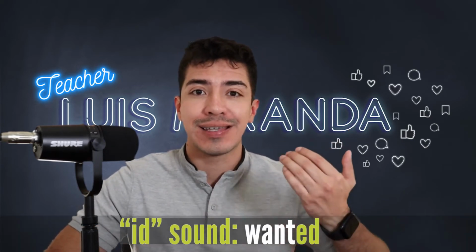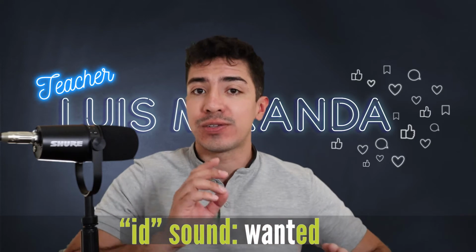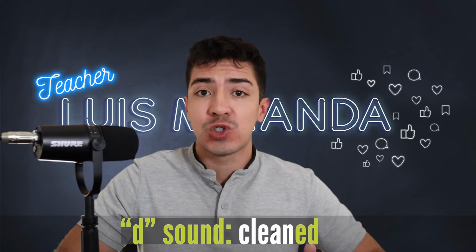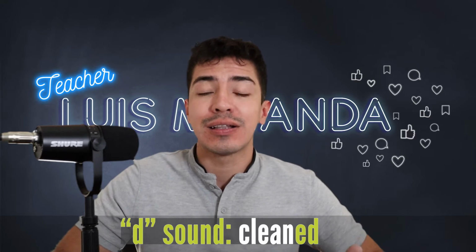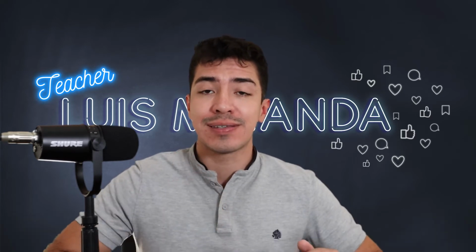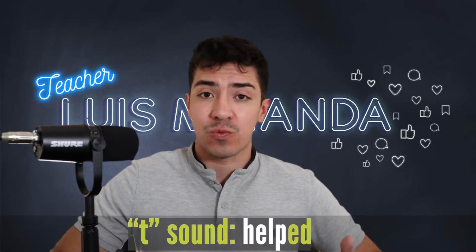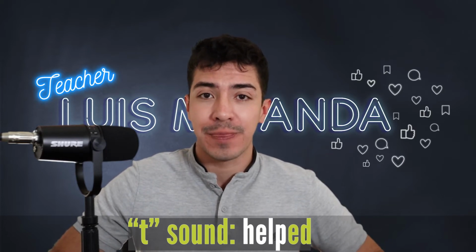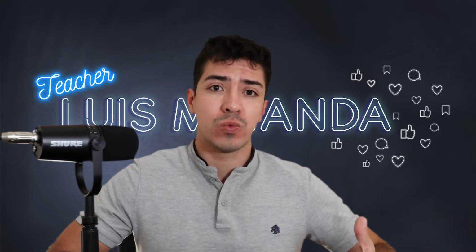The first sound is an id sound. For example, like in the word wanted. The second sound that these verbs can have is the d sound. For example, in the word cleaned. And the third sound that these verbs can have is the t sound. Like, for example, in the word helped. All right, so these are the three sounds that these words have. Now, let's go ahead and start with the rules.